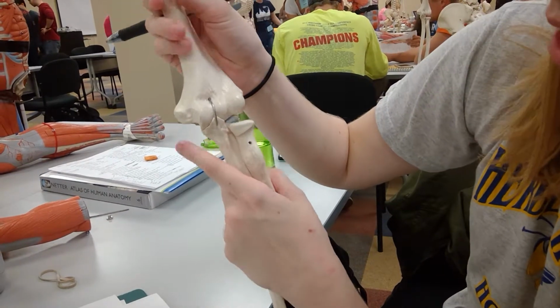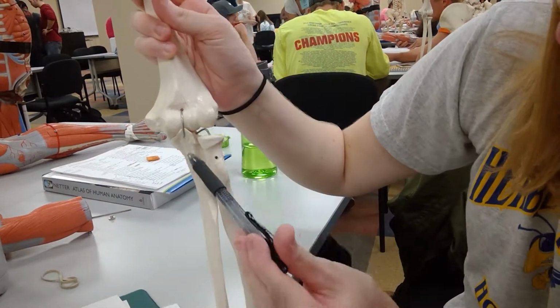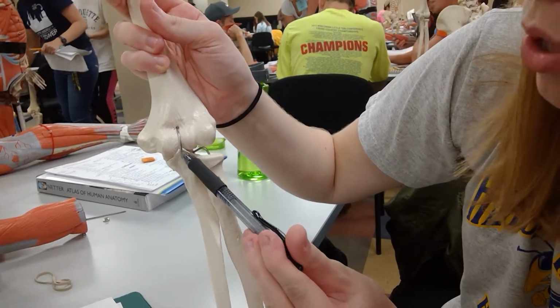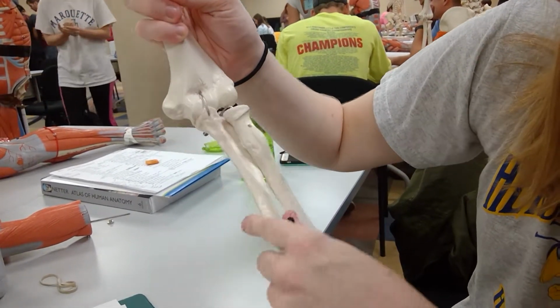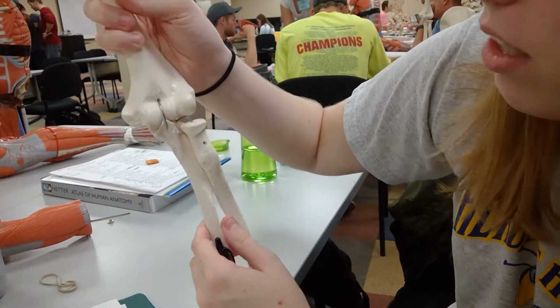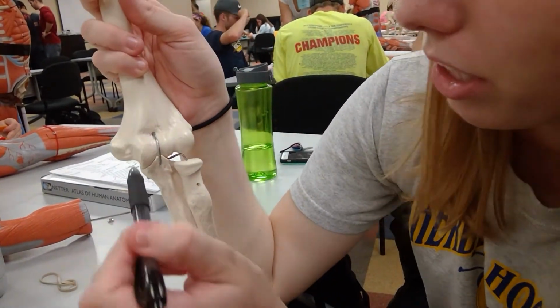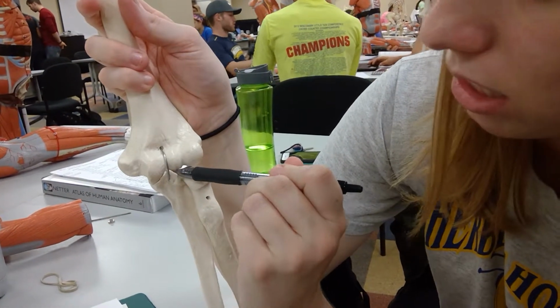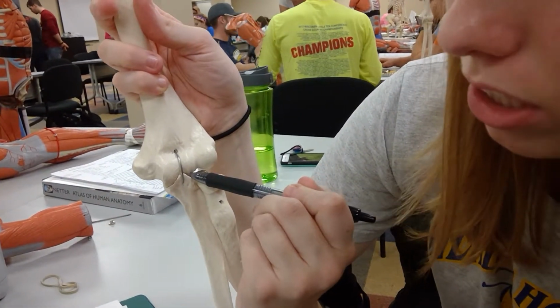Then we turn it back around. This top thing right here that goes into the coronoid fossa is known as the coronoid process. So you see this little tip? It goes into that hole right there. And then the trochlear notch is under the humerus where it attaches to the ulna, so you can't really see too well, but that's known as the trochlear notch.